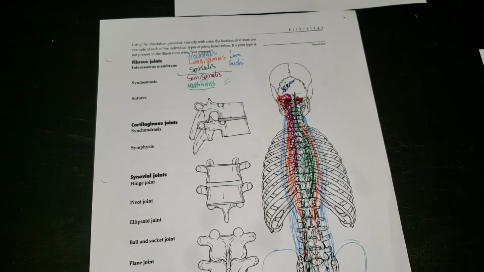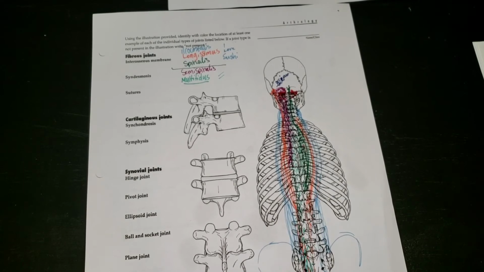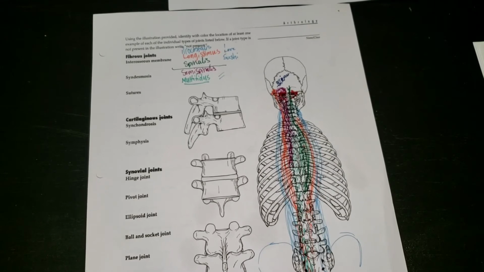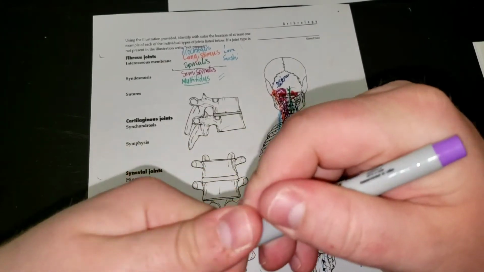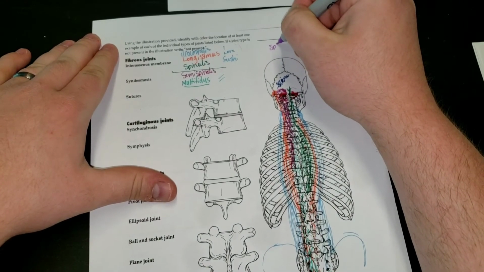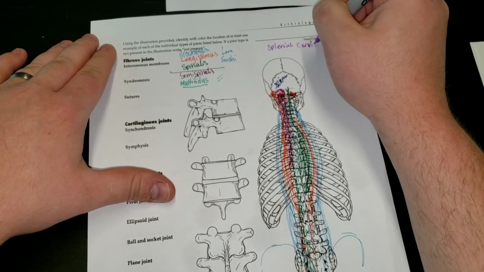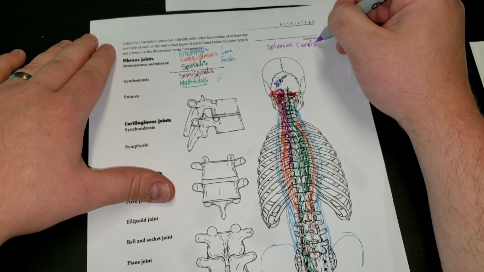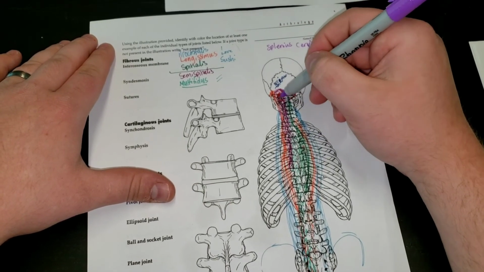If you don't love sushi, think of Superman, sandwiches, basically anything you want to help you remember. Okay, now we're jumping up to the most superficial of the spinal erector muscles. The first one being splenius cervicis. Splenius cervicis. And this one is pretty simple.